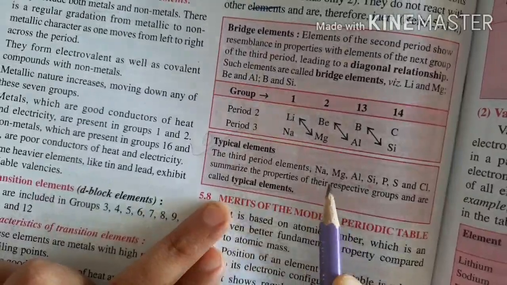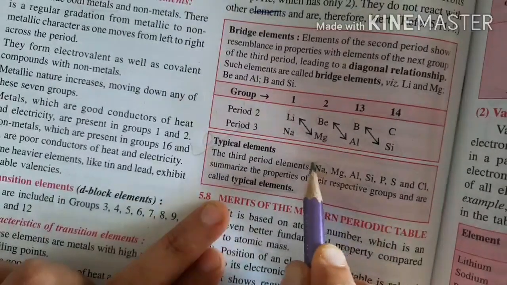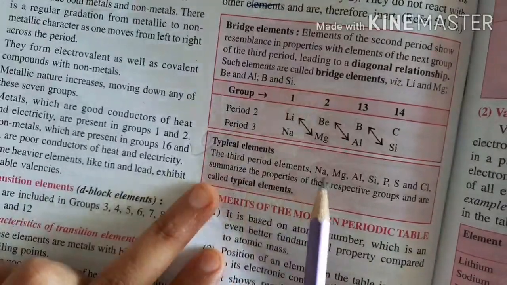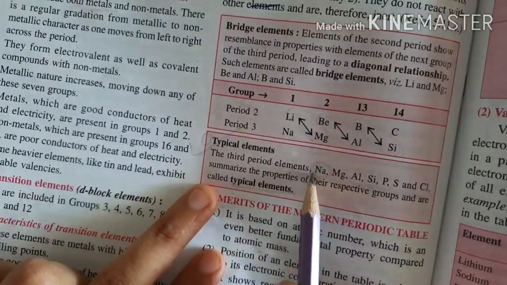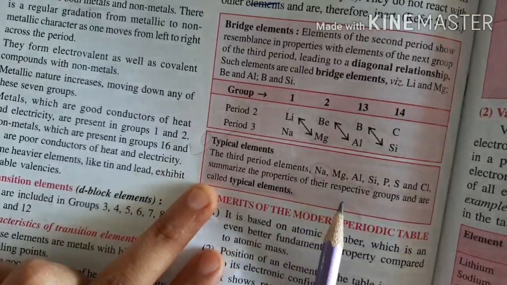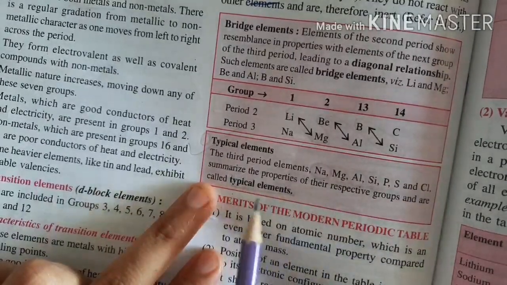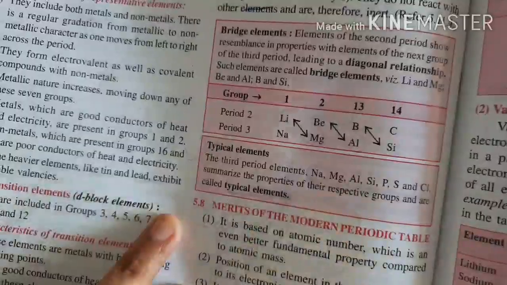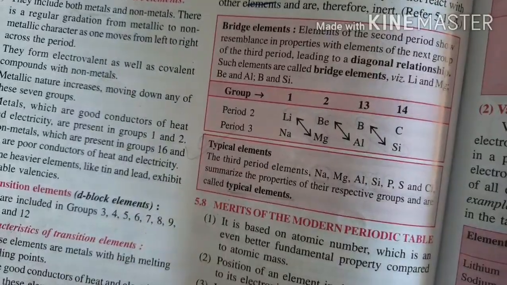If we want to know about the full group, if we know the properties of sodium, then we can find out the other elements' properties also. So these are, we can say, the representatives of the group, like sodium. The others are also representatives. So we can say typical elements. Okay. I hope till here you understand. If you have any query, then ask.